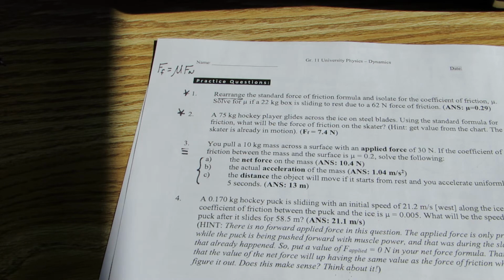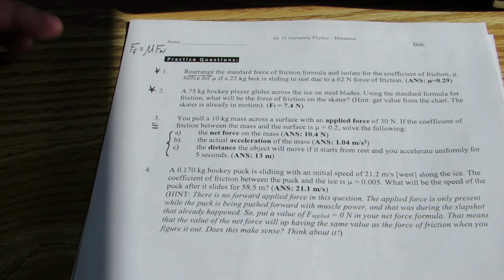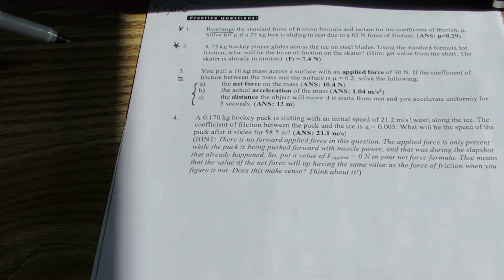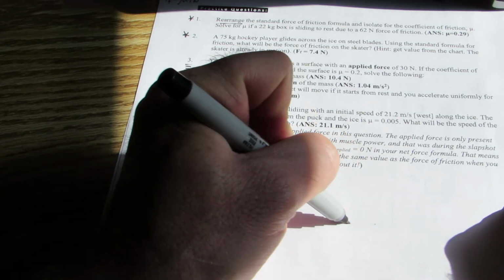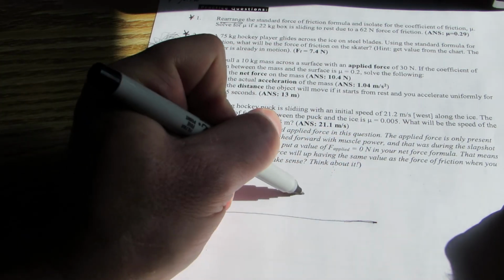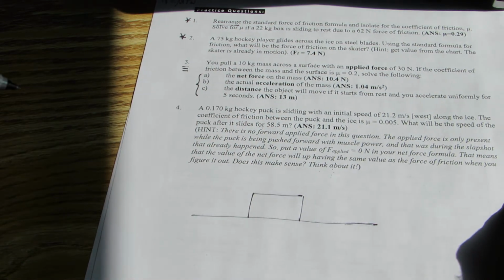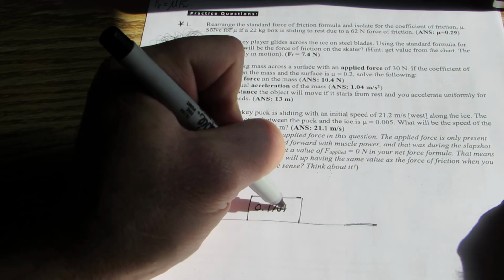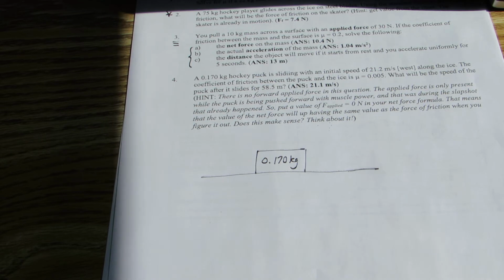And then in question 4, a slightly different situation. It's still a friction question. But in question 4, and this is very noteworthy, so make sure you do question 4. In question 4, there is an object, it's a hockey puck. It's sliding across the ice. So you have a 0.170 kilogram hockey puck sliding across the ice, and it's coming to a rest, so it's slowing down. This is a situation that confuses everybody the very first time you do it in grade 11 physics.